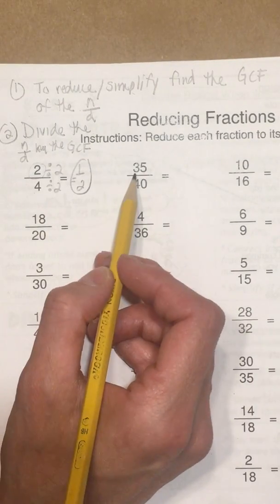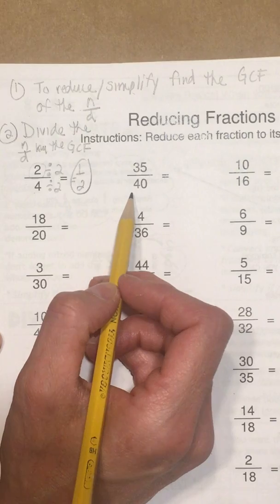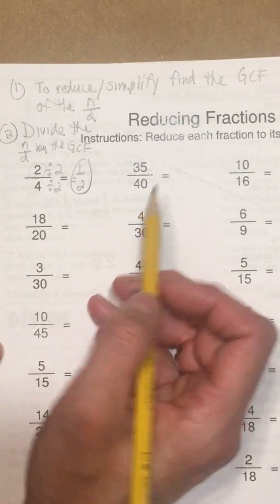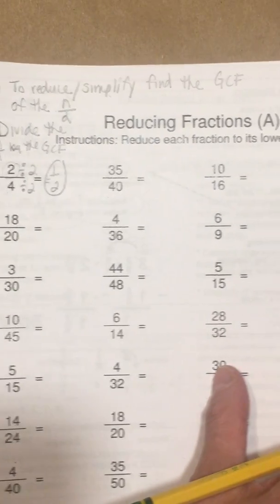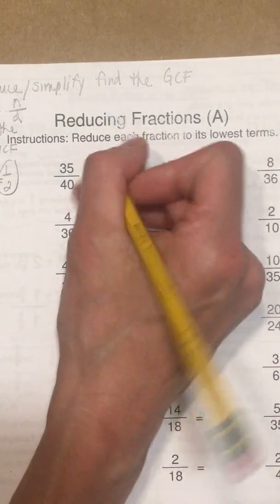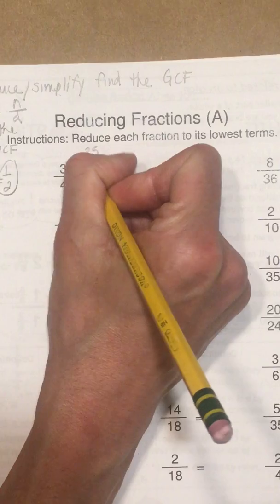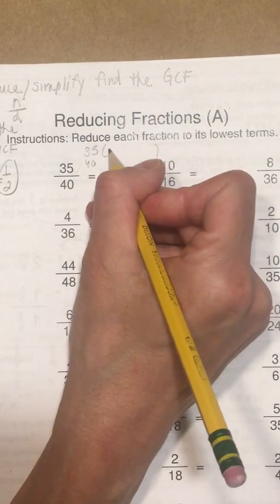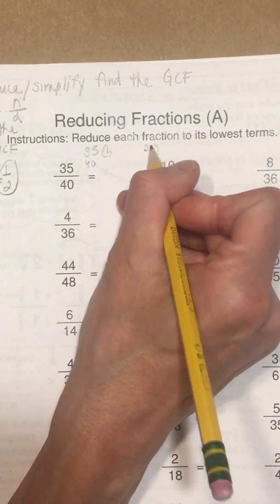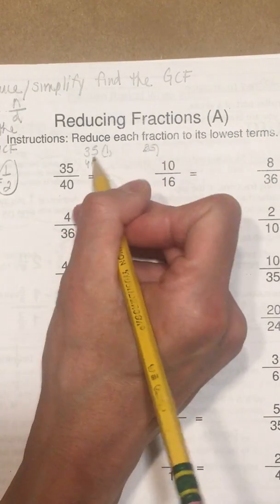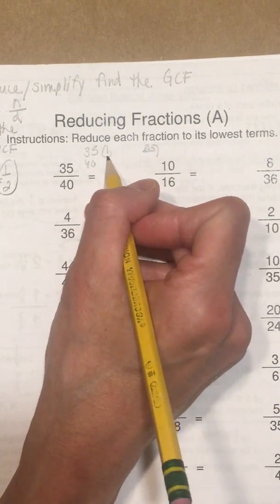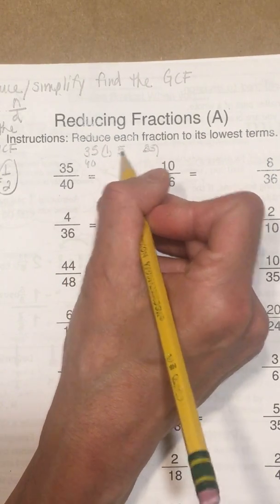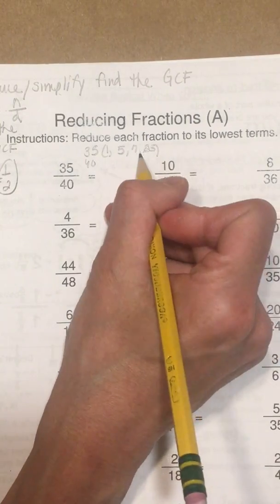Okay, so if we go to 35 and 40, if you were to factor out 35 and factor out 40, I can do this one for you, just in case you need a reminder. When we factor out a number, you think of all the factors that go into it. It's always going to be 1 and itself. 2 is not going to be a factor, 3 is not, and then I can have 5 times 7. I know that's going to be the other factor.